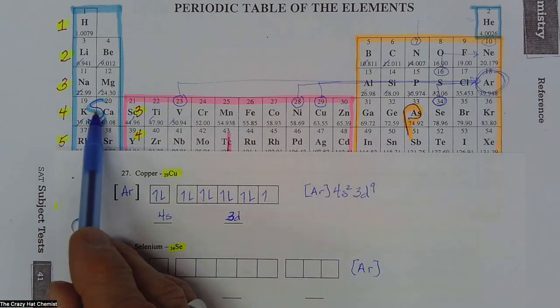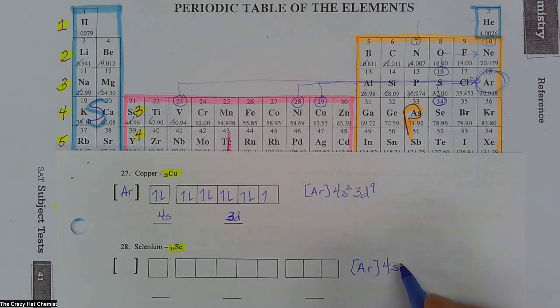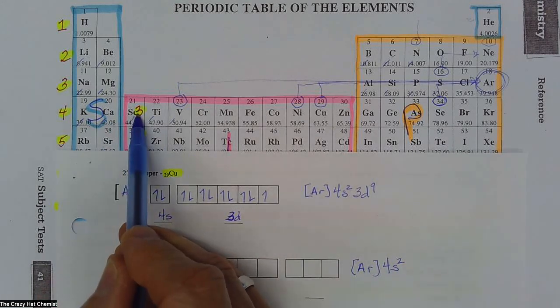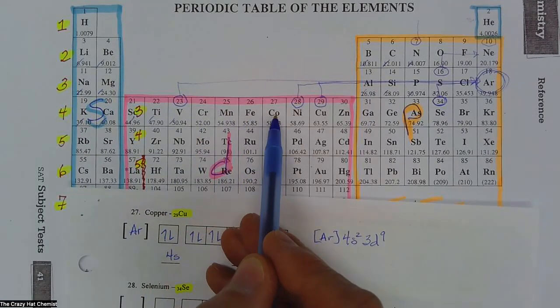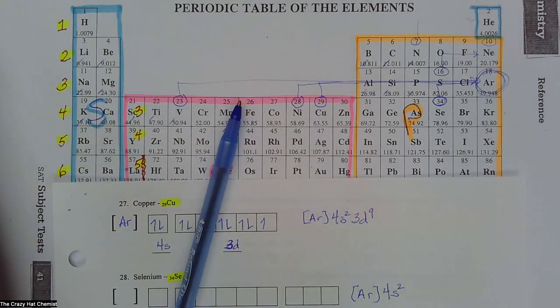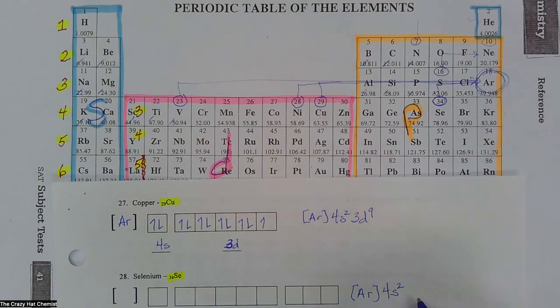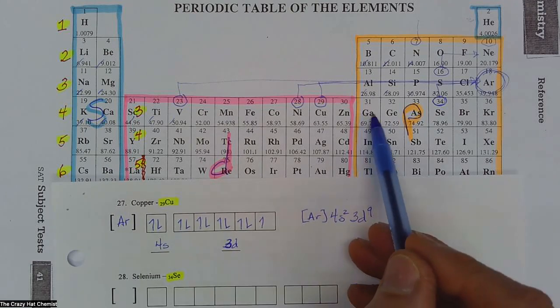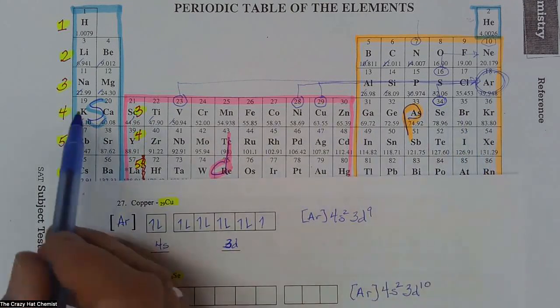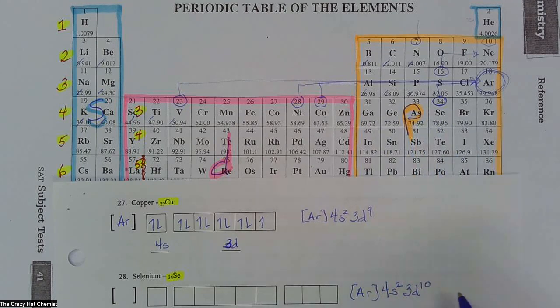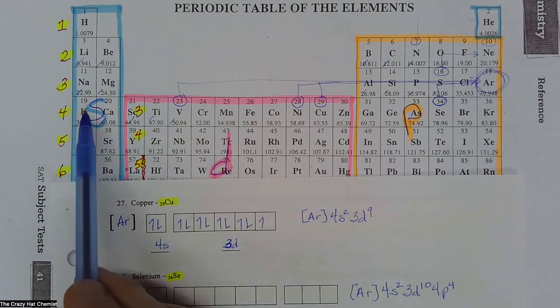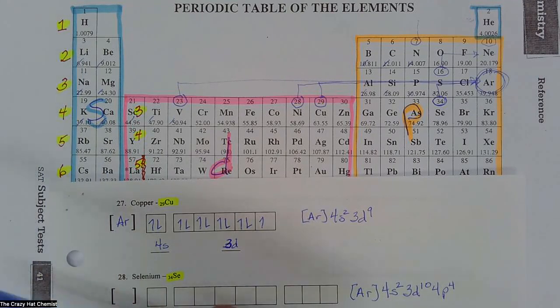Then it's going to be 4s2. Then it's going to be 3d, 1, 2, 3, 4, 5, 6, 7, 8, 9, and 10. Okay, so that is a 3d10 that we did. And then our next one here is right here. So this is in the p's. This is a 4p, 1, 2, 3, 4. 4p4. I want you to notice something, that the s's and the p's stay with the period, okay?